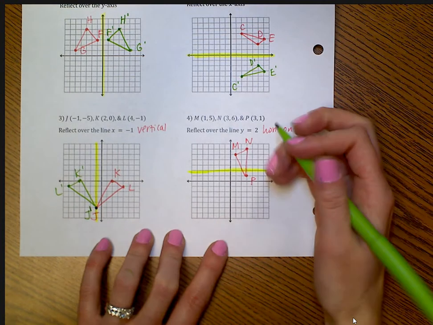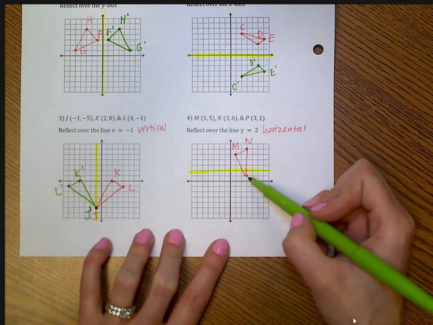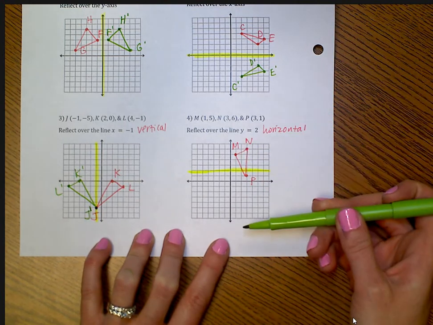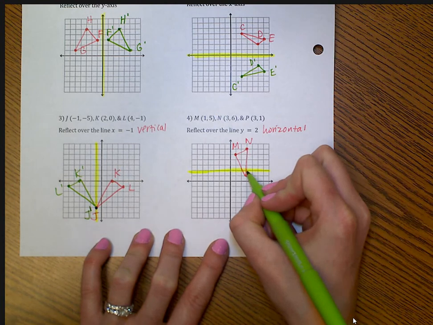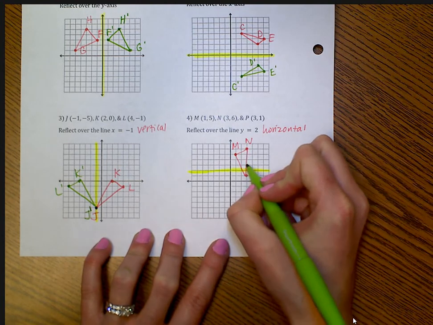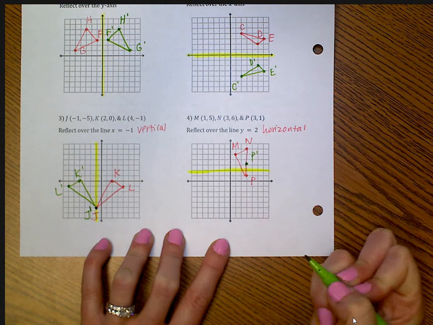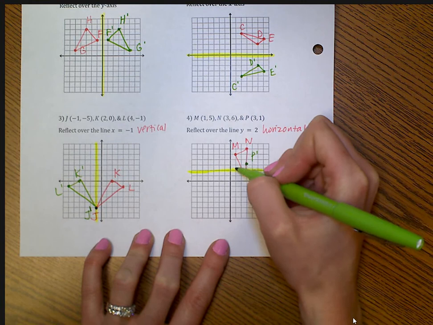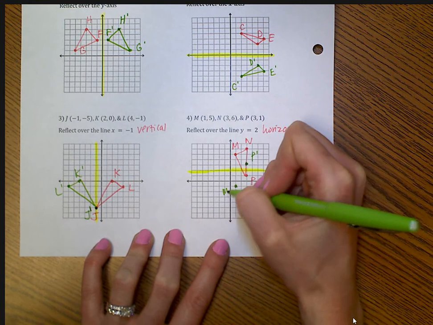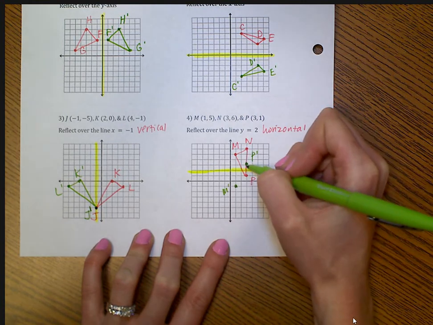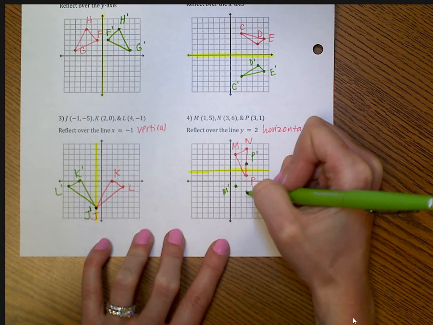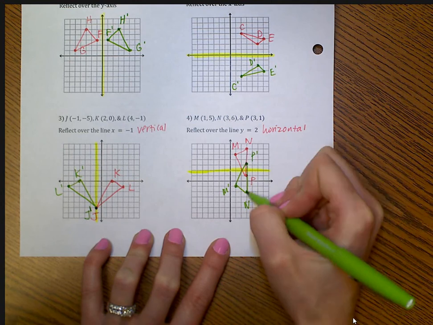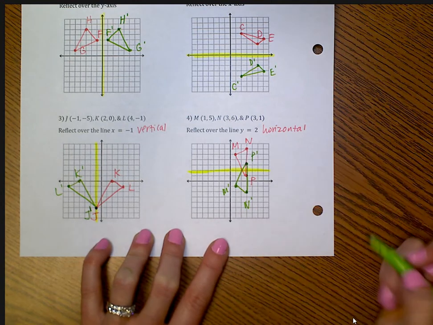So let's see, this is going to look weird because some of the points are on one side of the reflected line and some points on the other, but you still do the process the same way. So P is 1 away from this highlighted line, so I'm going to count up 1 away, and that's P prime. Stay on the same vertical line, M is 1, 2, 3 spaces away, so down here is M prime, and N prime is right there. Kind of overlapped a little bit, looks a little strange, but that would be the reflected image.